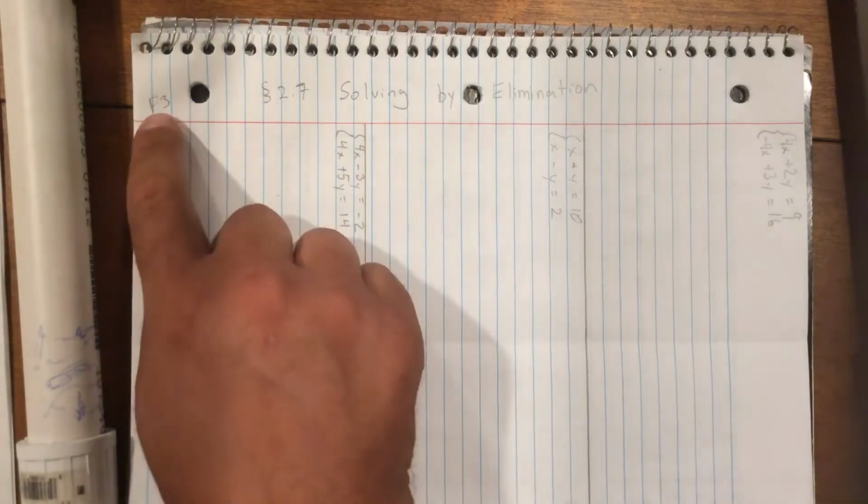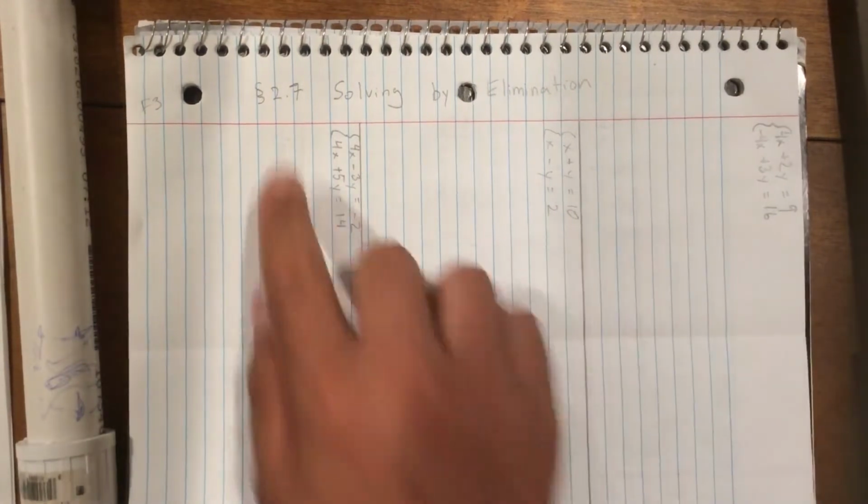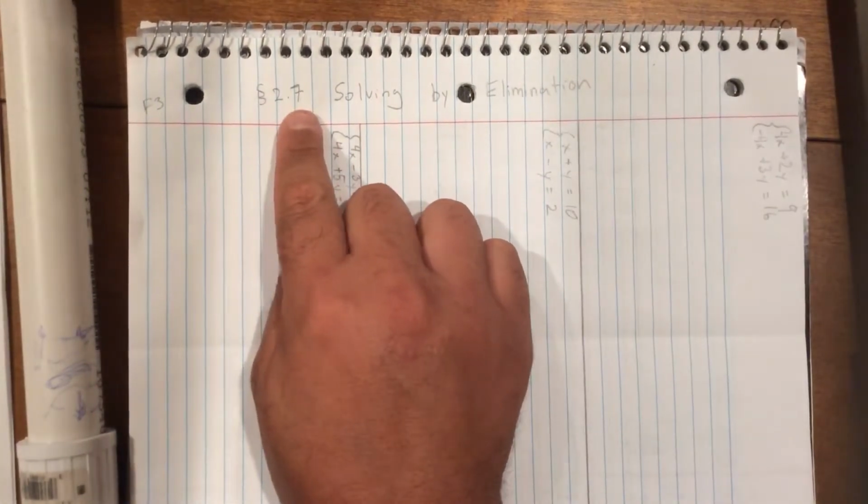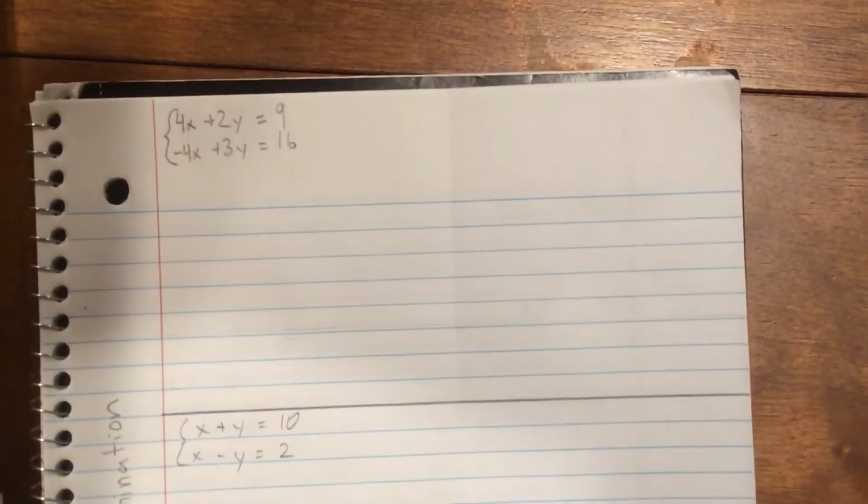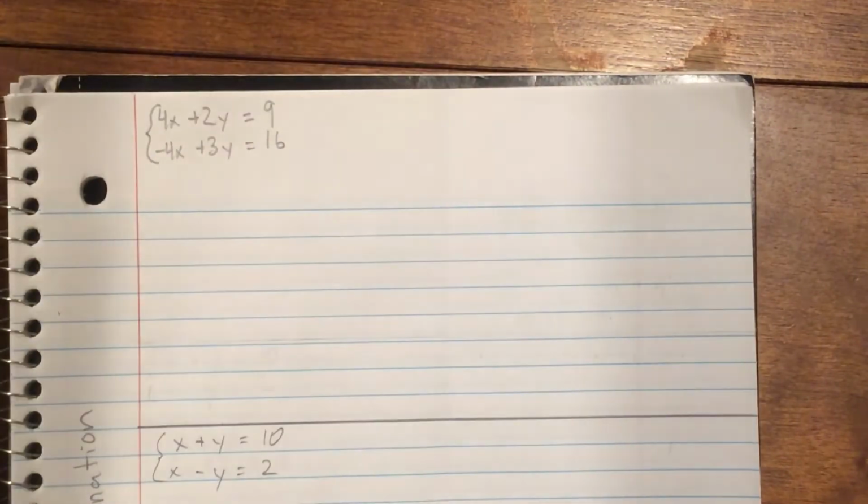This is foldable number 3, part 1, and this is section 2.7, solving by elimination. This is actually my favorite one. It doesn't always work, but when it does work, it is a wonderful, wonderful thing.